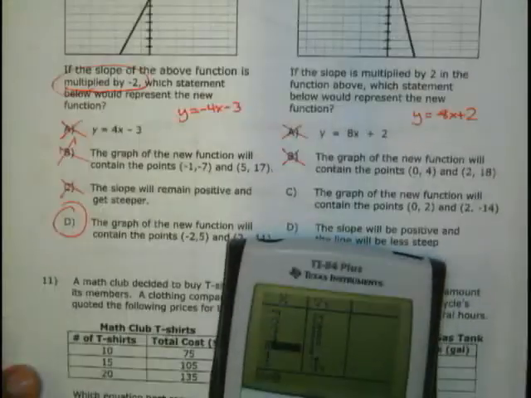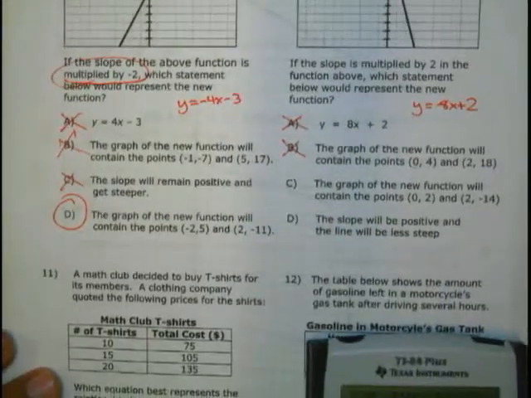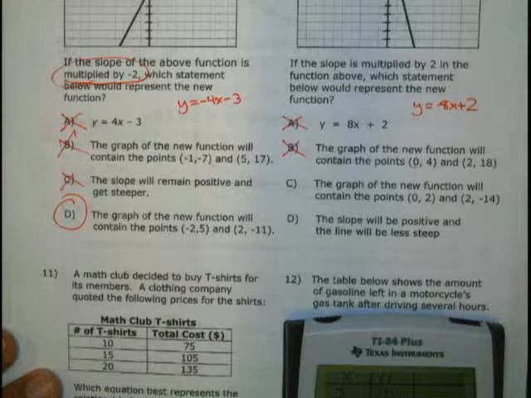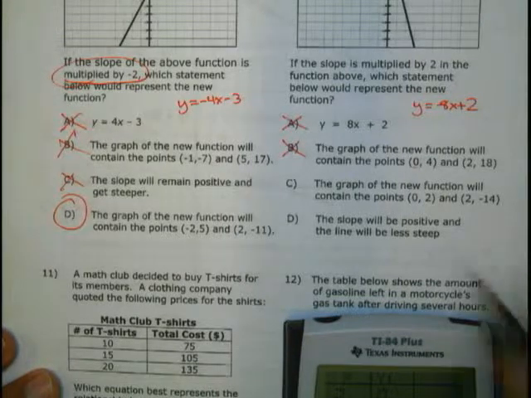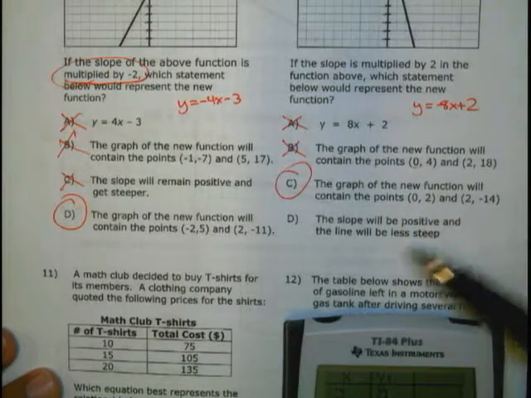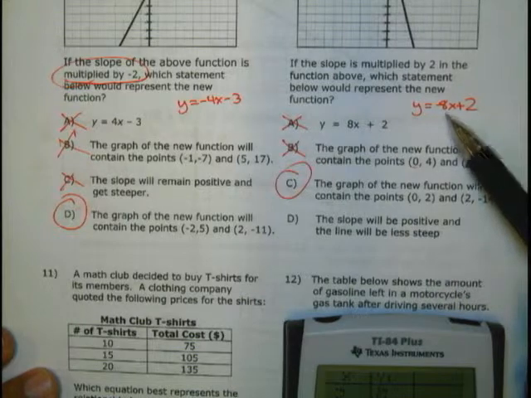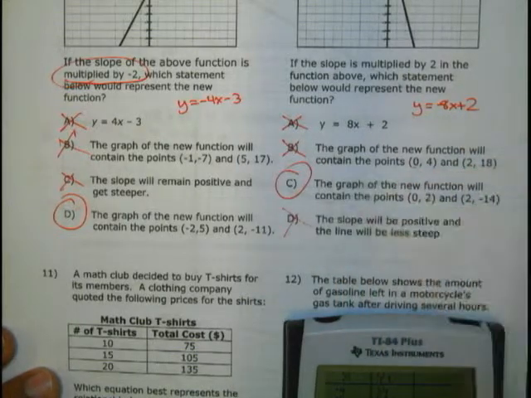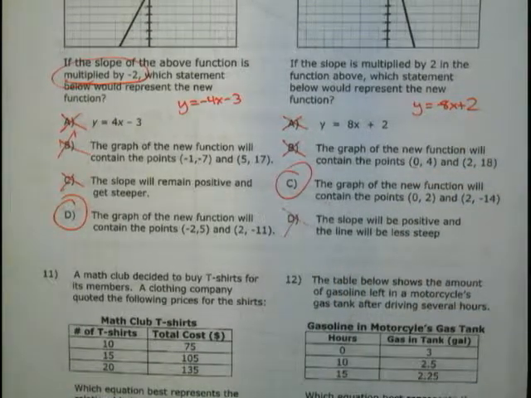Let's go over to the next one. It says the graph of the new function will contain the point 0, 2. Well, it does have 0, 2. And it does have 2, negative 14, so this is the right answer. And if you want, you can check D just to make sure. The slope will be positive, but the slope is negative, so we know that's not right either. Okay, perfect. Now let's go ahead and move on to number 11.